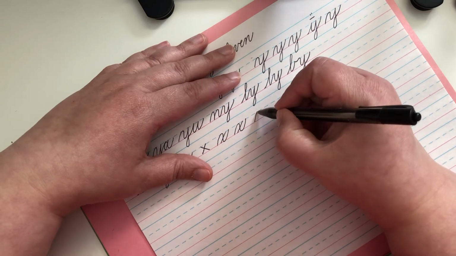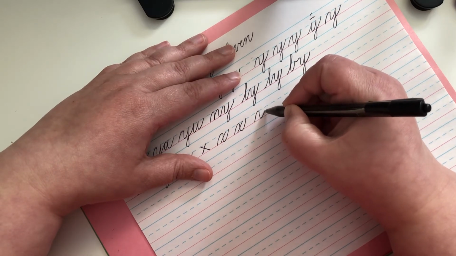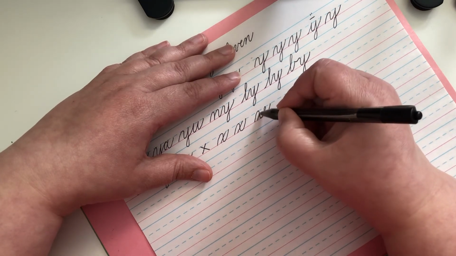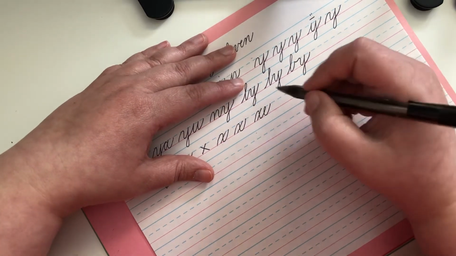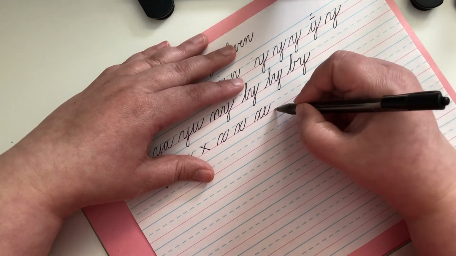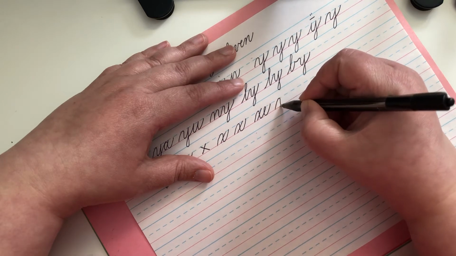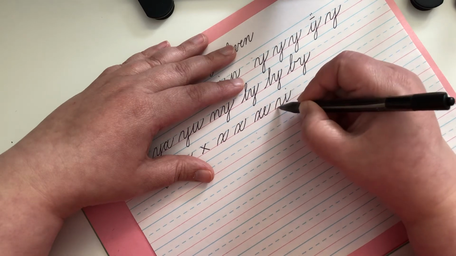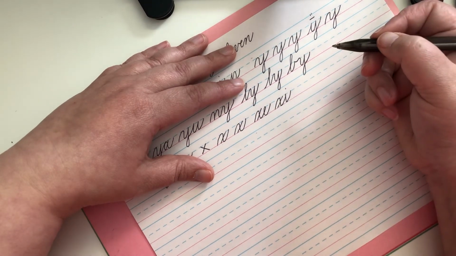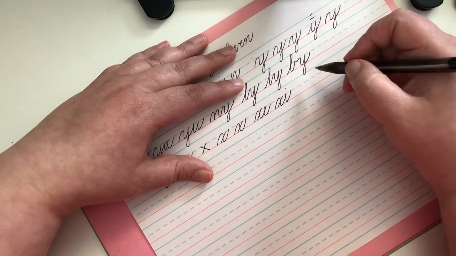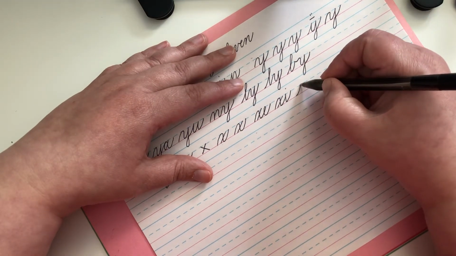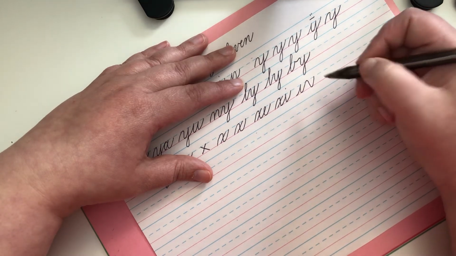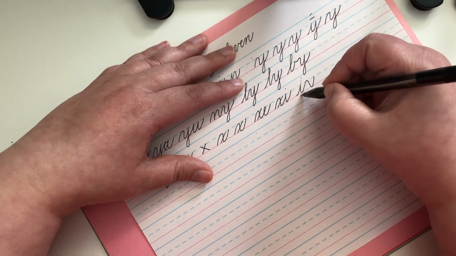XE. Oh, I forgot to put my slant. XI. Overcurve, slant, undercurve, slant, undercurve, dot. IX. Whoa, look what I did. See how my slant is right here?